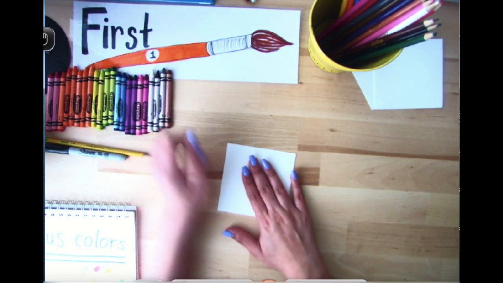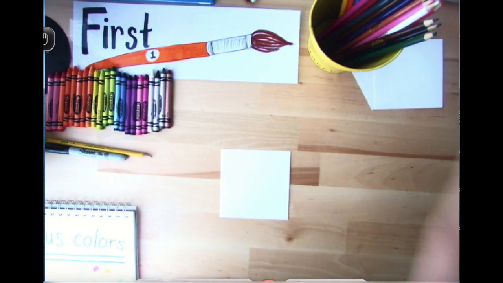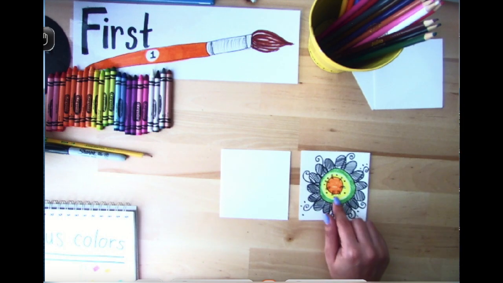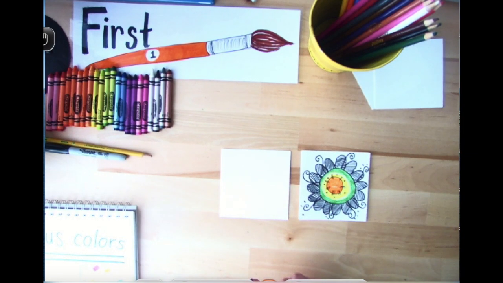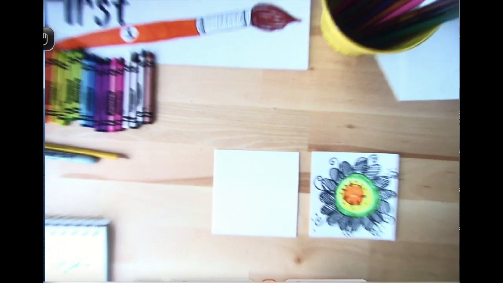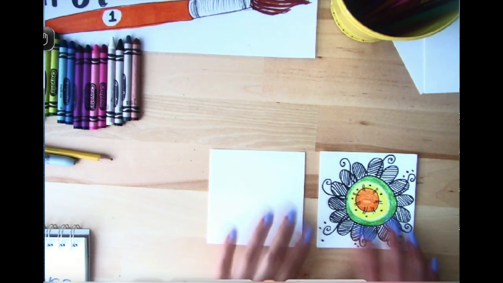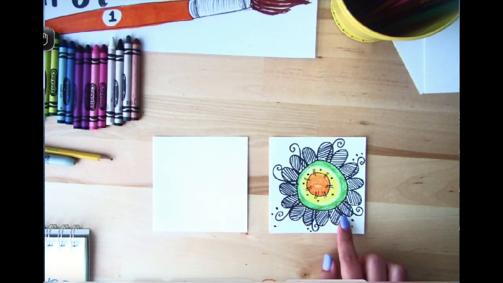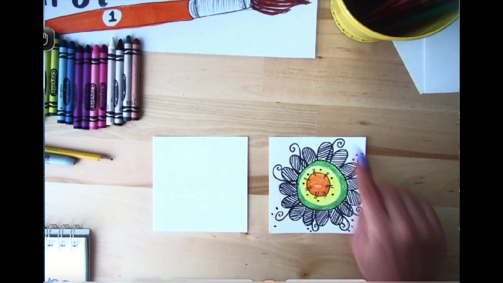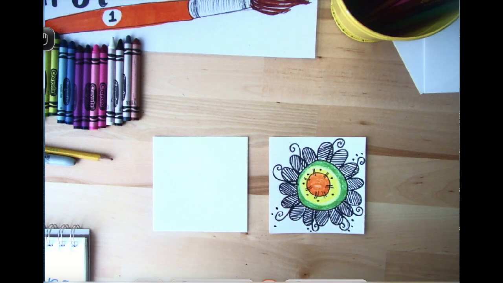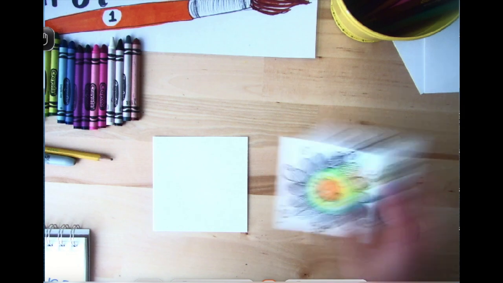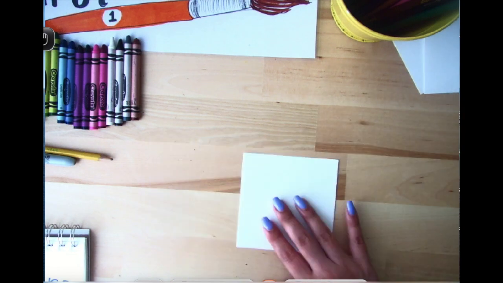This is what we're going to be using. I've made one already, so it looks kind of fun and interesting, different, right? I used analogous colors. My analogous colors were orange, yellow, and green. And then I made these cool, interesting patterns with Sharpie and a pencil. So we're going to start first with our analogous colors. I want you to pick what are those 3 analogous colors you're going to be working on.